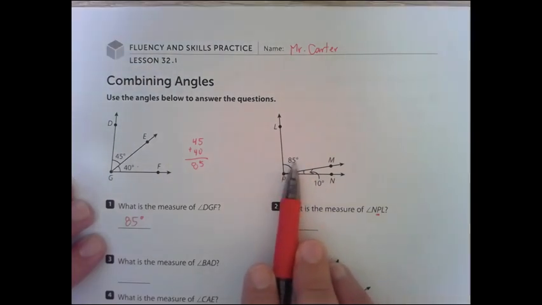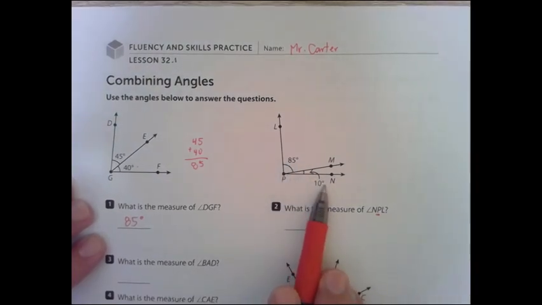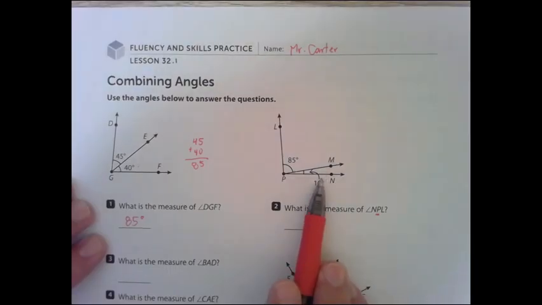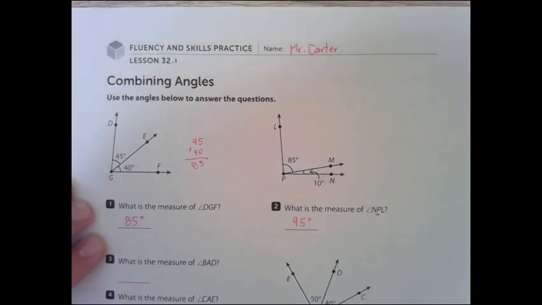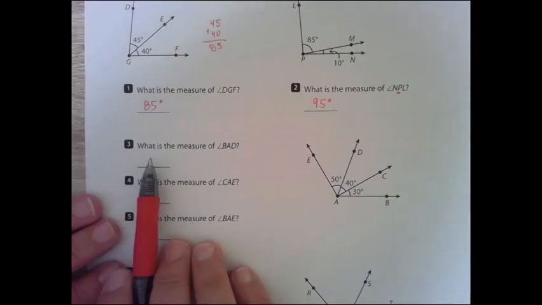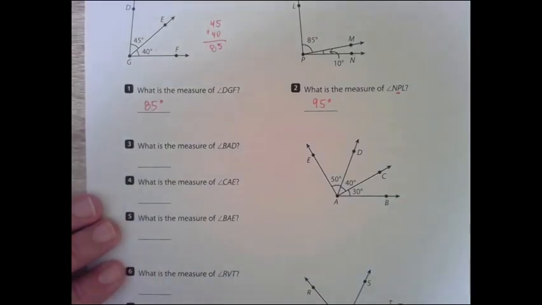So we have this angle here, that's 85 degrees, and we're going to add 10 degrees to it because we're going to combine these two. So the answer there is 95 degrees. All right, let's look at questions 3 and 4, then I'll have you do the rest on your own.